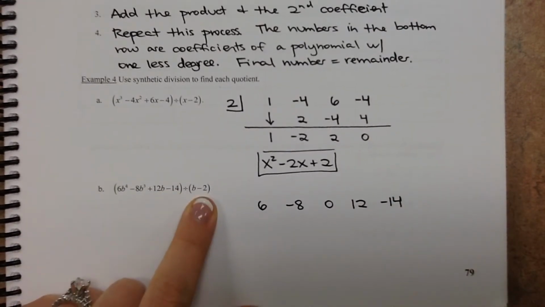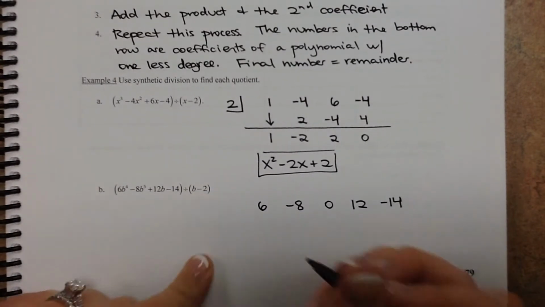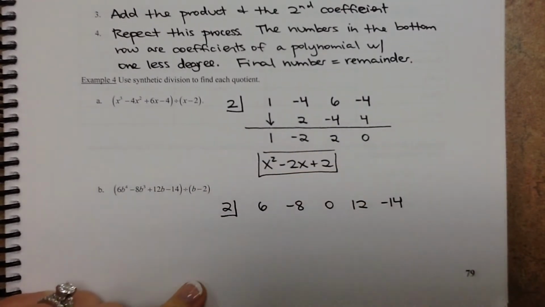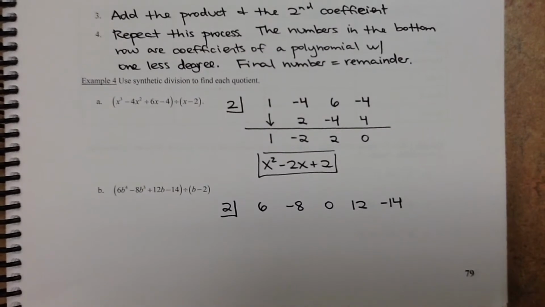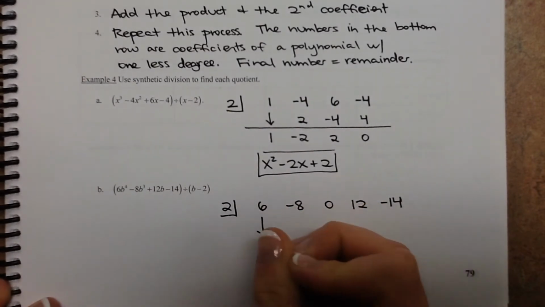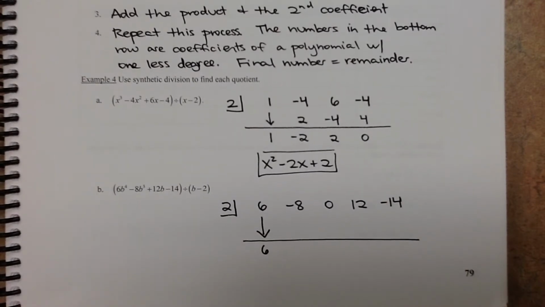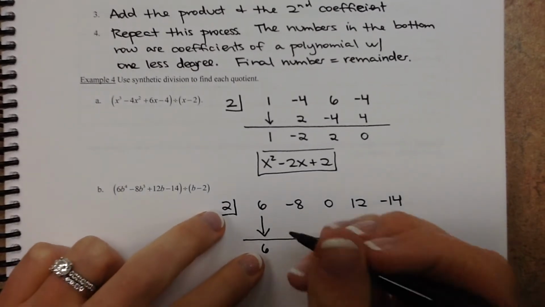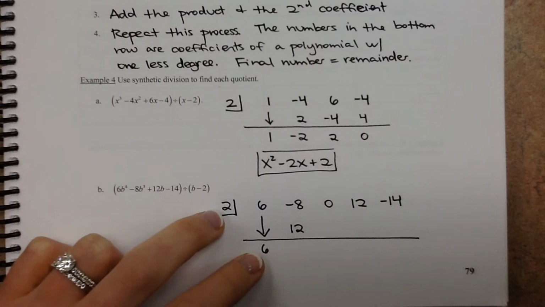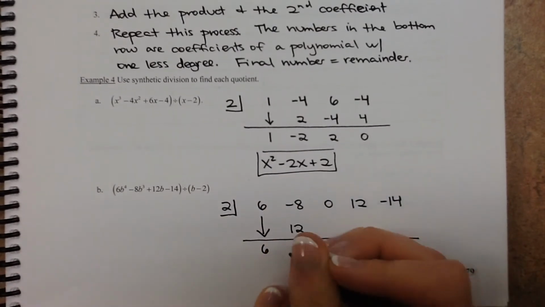Okay? Put the opposite of this number in a box. So b minus 2 means you put positive 2 in a box. And then we just bring this first number down. Okay, and then we start our algorithm. So 6 times 2, we get 12. Add these two numbers together, we get 4.